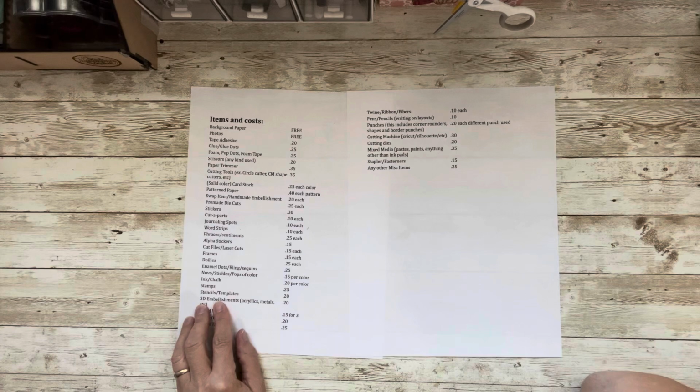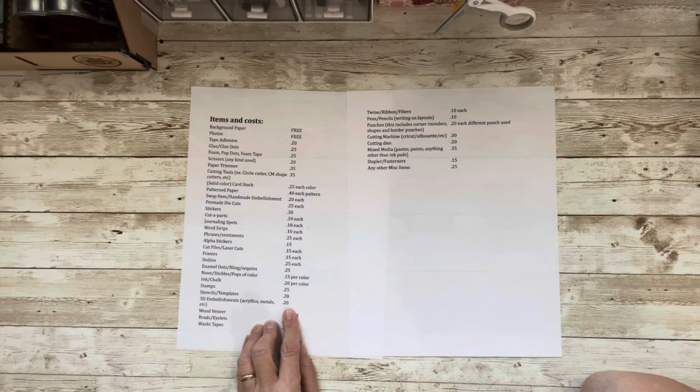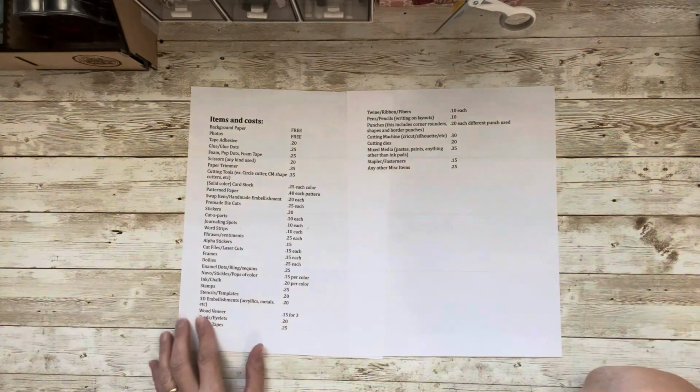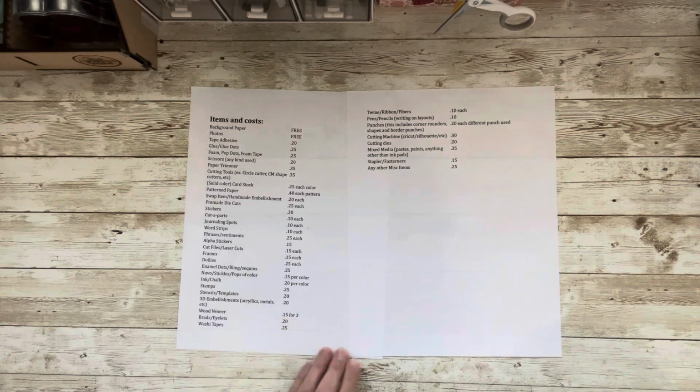3D embellishments, acrylic metals. This is basically your flair, right? And that type of stuff. So 20 cents, and you can use the same type of flair as many times as you want, okay? Then we've got wood veneer, 15 cents for 3. I did this in one of mine, so I had to charge myself 30 cents because I used 5, not 6. I used 5 because I like odd numbers, but I still have to charge myself twice, okay? Brads or eyelets are 20 cents. Once you buy them, you can use as many as you want.